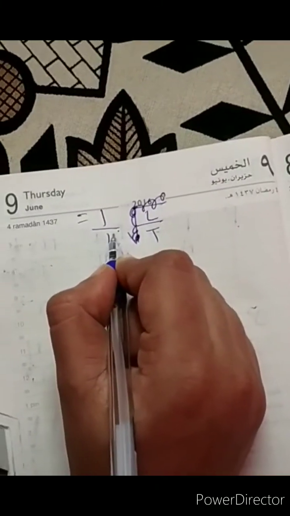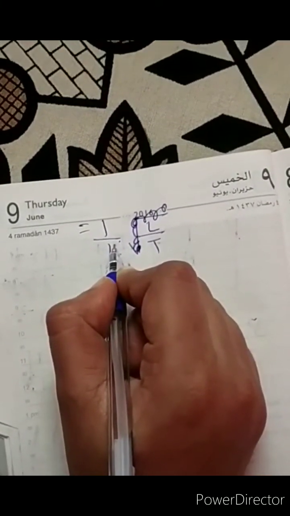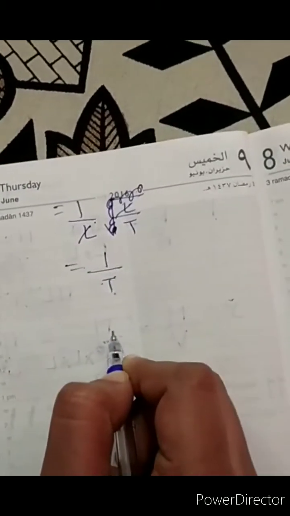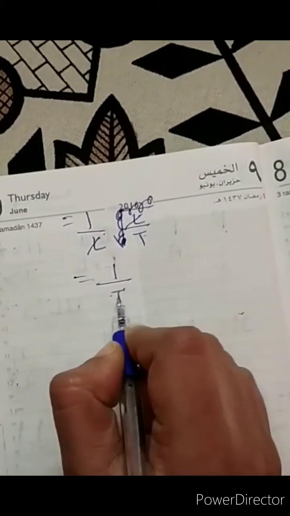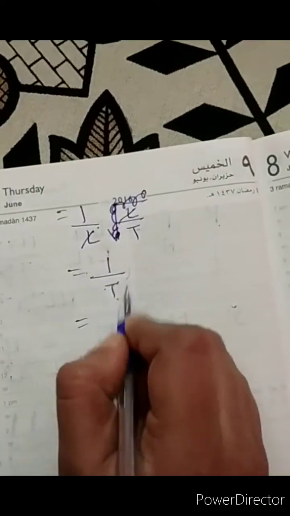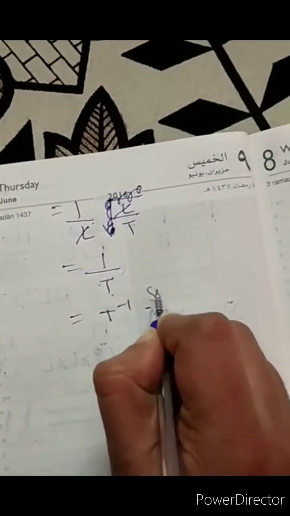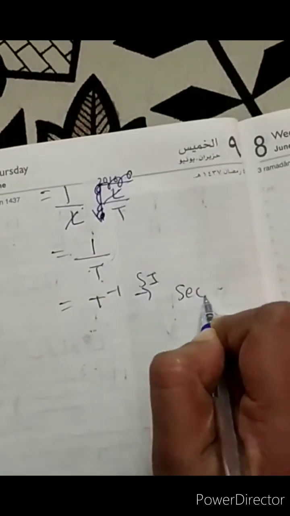So L to L cancel, so we are left with T, or T inverse, and in SI unit it is second inverse.